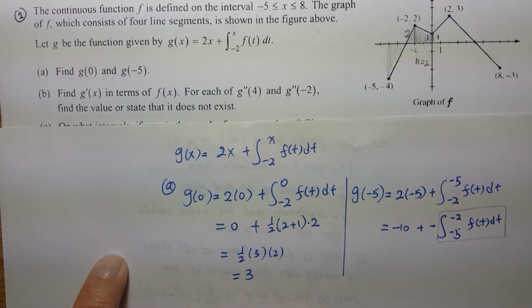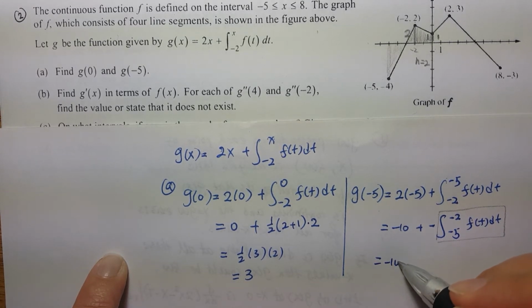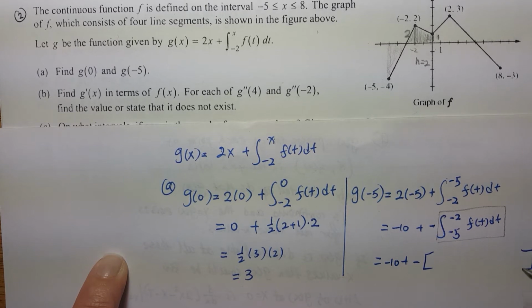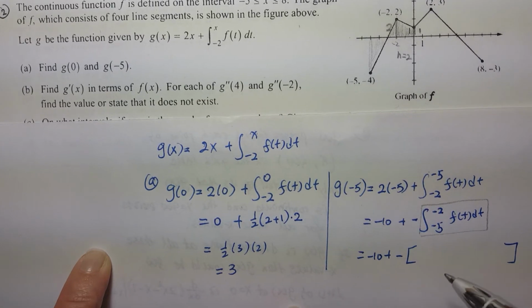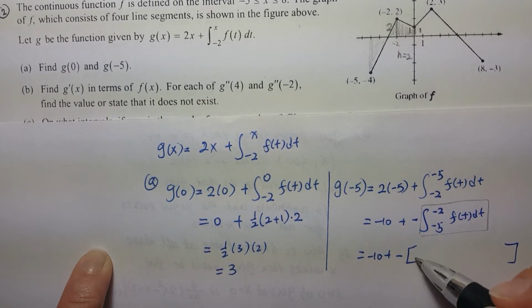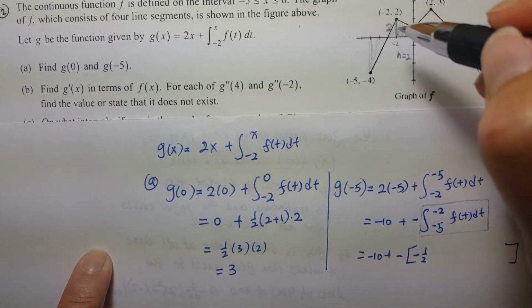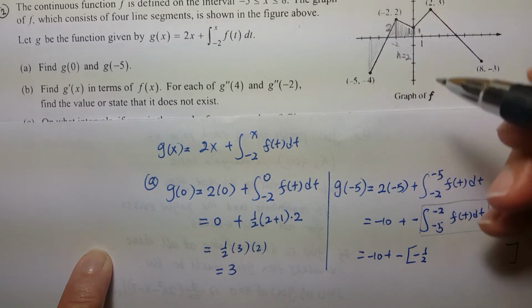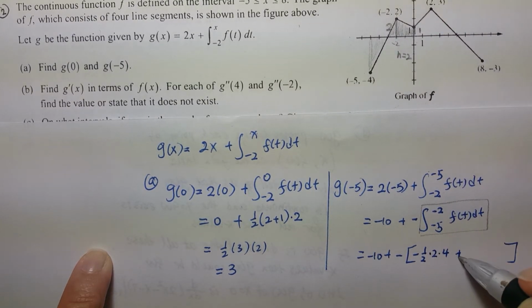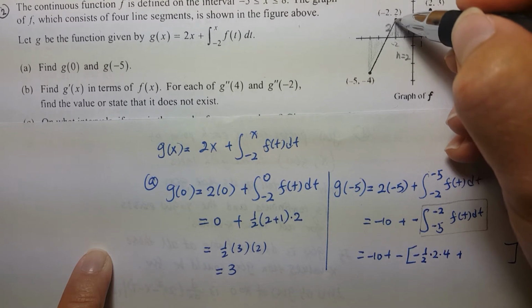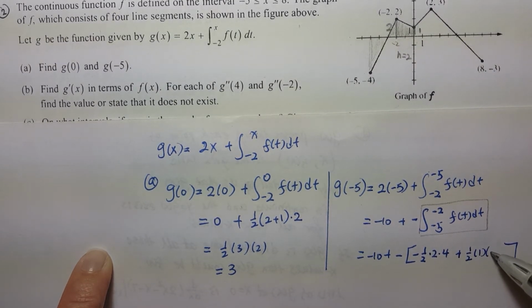Okay, so now we are going to calculate the area. And you get -10 plus negative. I'm going to put the calculation inside the bracket because these go together, even though there are two triangles. So the first one, you will take a negative value, so -1/2 times base times height. The base will be 2 units, and the height will be 4 units. So times 2 times 4. This one over here is going to be 1/2. Base is 1 and the height is 2. So 1/2 times 1 times 2.